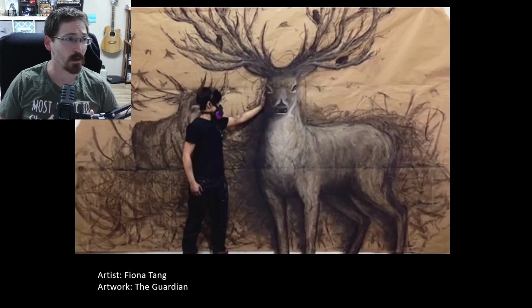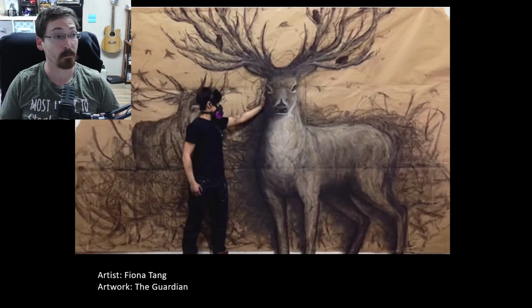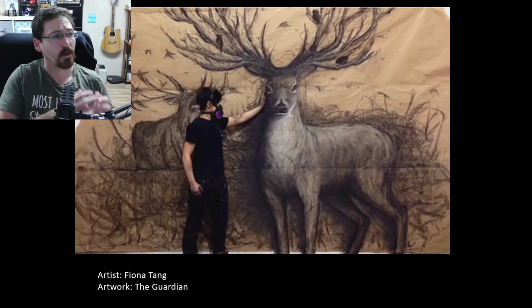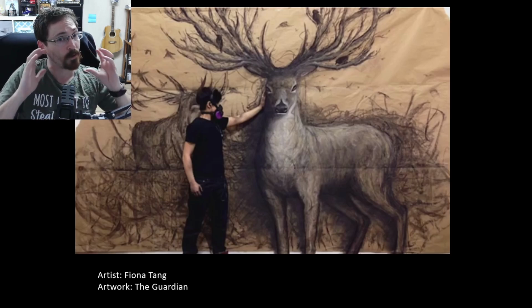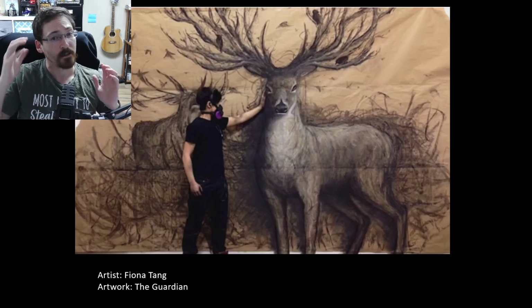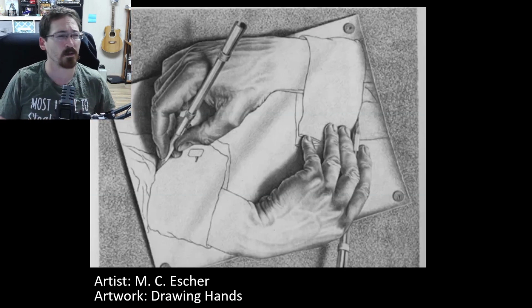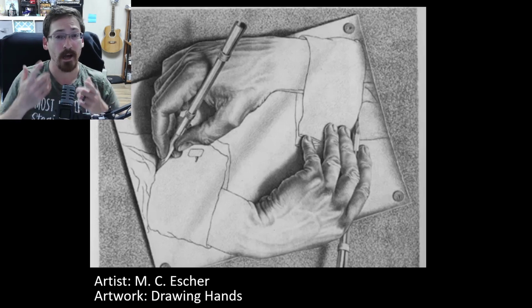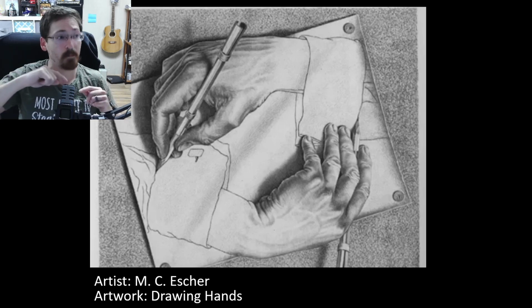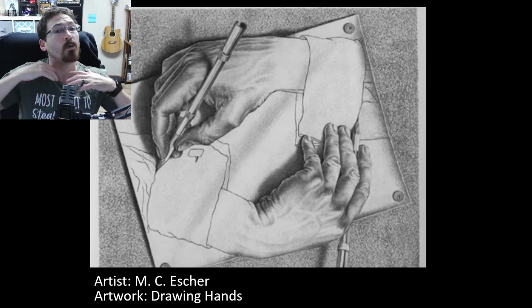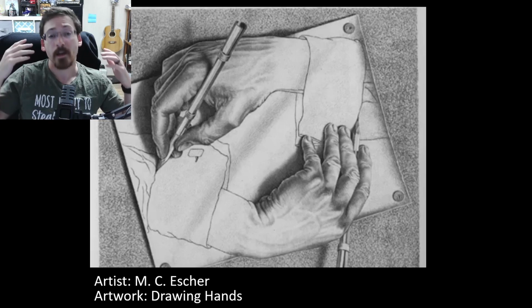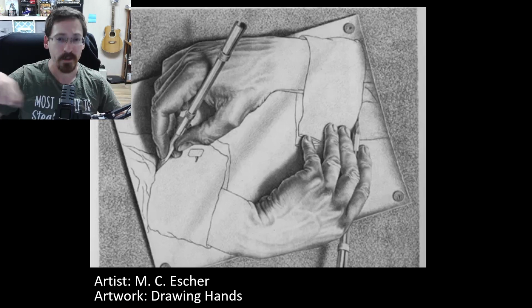Just like with this artwork, where the artist is standing in front of his pencil drawing of a deer, and the deer looks realistic because of the use of values in the form. So as it curves away from the light, it gets darker and creates that illusion of form. And then finally, probably the most famous optical illusion of all time, M.C. Escher's Drawing Hands. This is a great example of how line can then get turned into a shape, which then gets value added to it, which then gets turned into a form, and then it circles back around and starts drawing itself all over again.